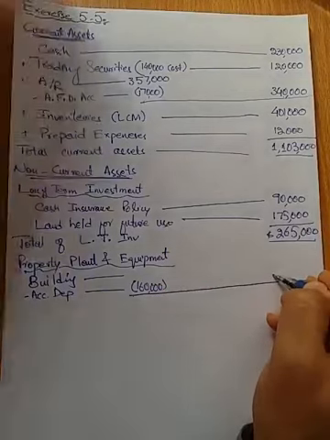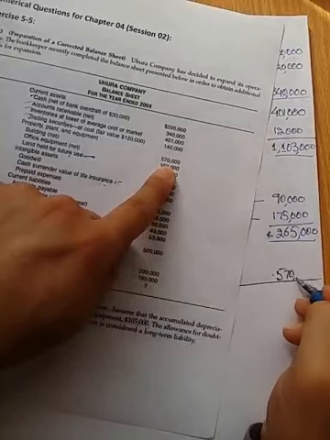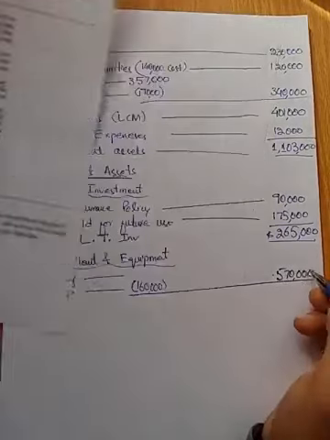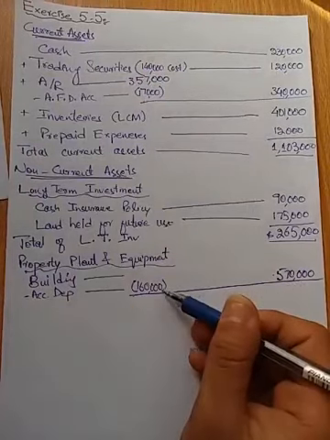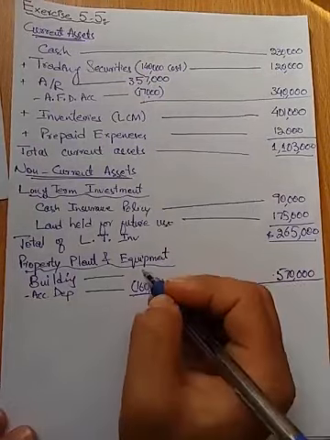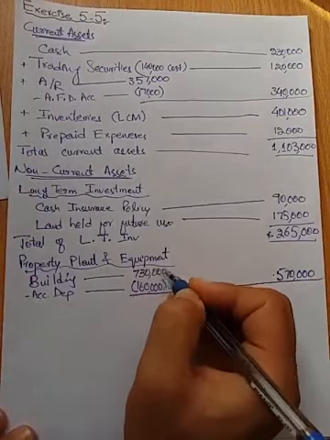The net value, if you see here, is $570,000. This is the remainder value. If this is the remainder and this was subtracted, then if I add 570 and 160, I get the value of the building, which is $730,000.